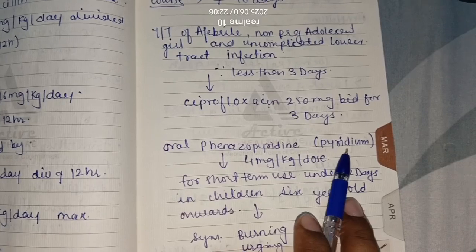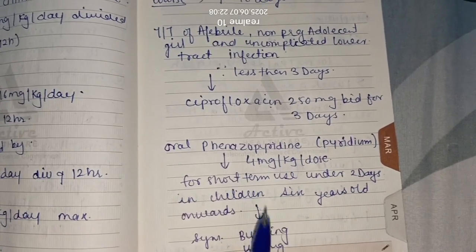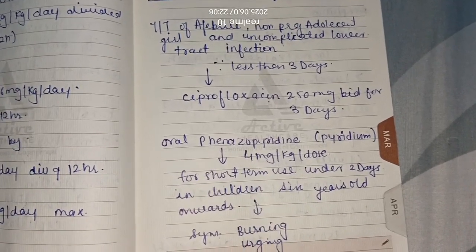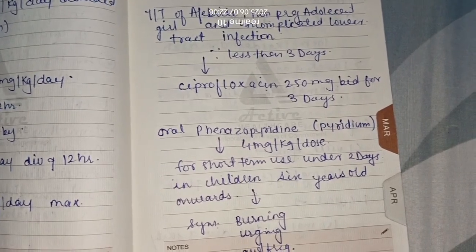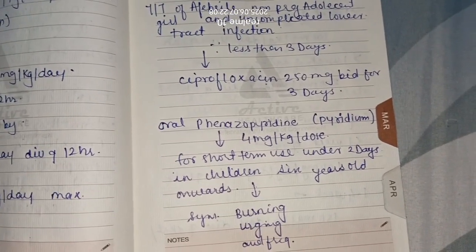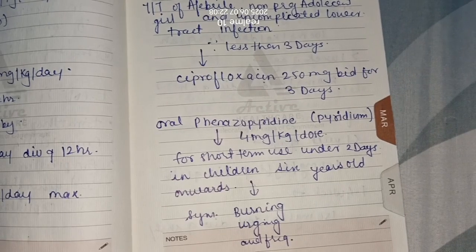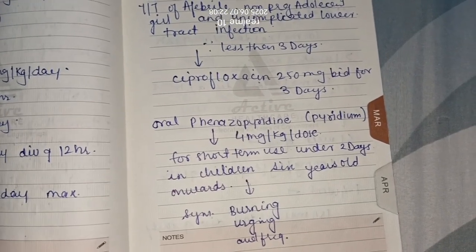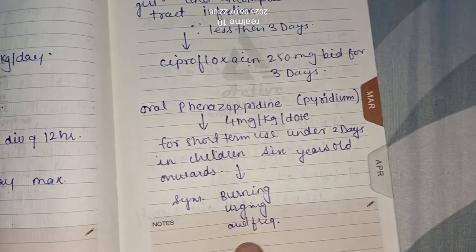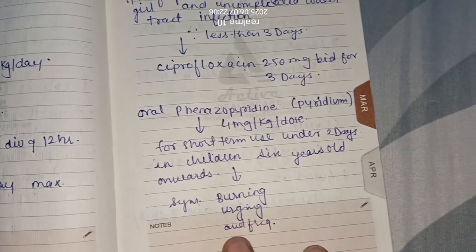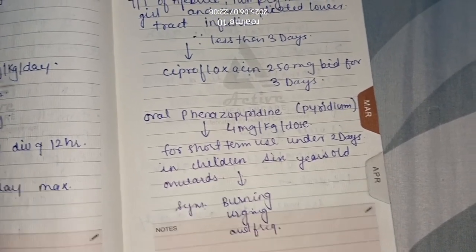Phenazopyridine 4 milligram per kg per dose for short term use of under 2 days in children 6 years onward. This should be given only to children 6 years or older with symptoms of burning, urgency and increased frequency of urine.